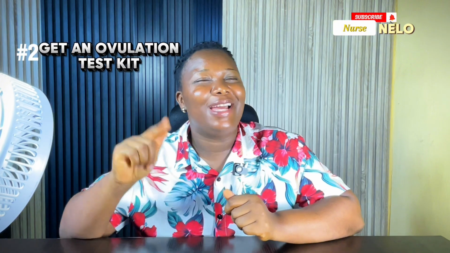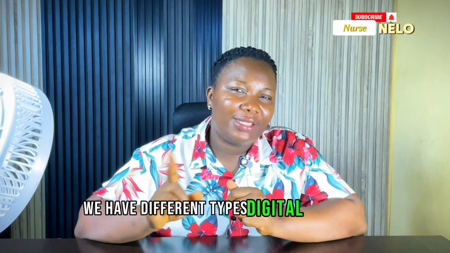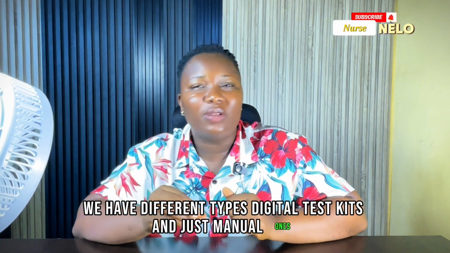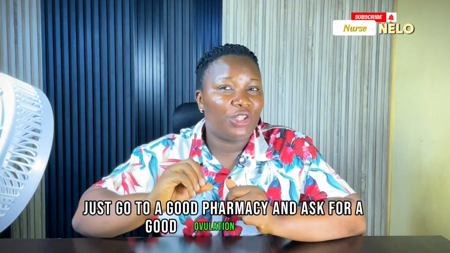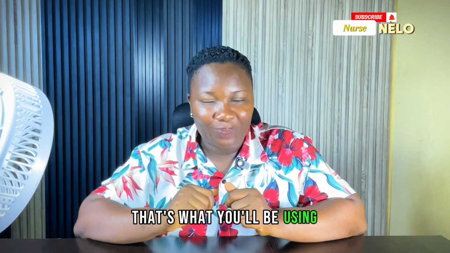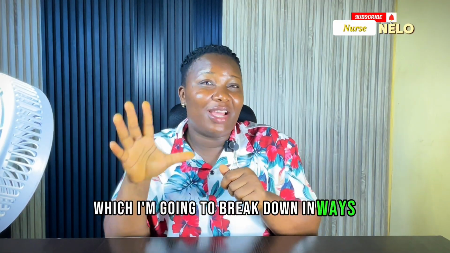Then secondly, you need to get an ovulation test kit. You have to get it. We have different types, digital test kits and just manual ones. Just go to a good pharmacy and ask for a good ovulation test kit. That's what you'll be using. The number 3 step is now to track properly, which I'm going to break down in ways that you will understand.